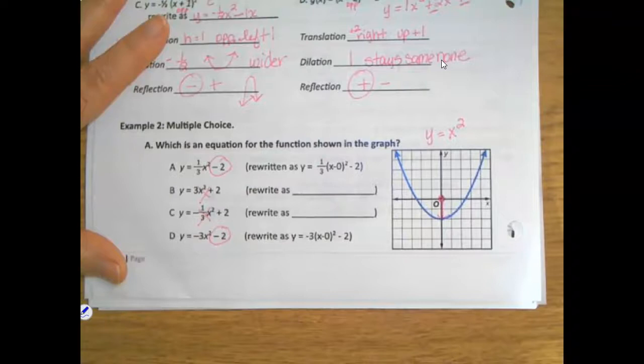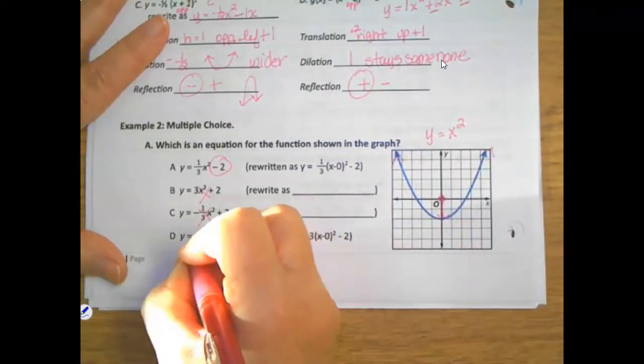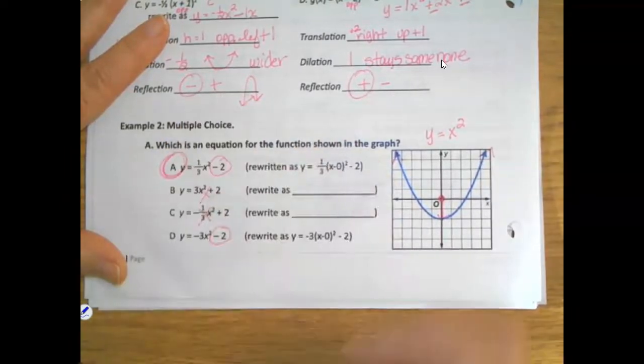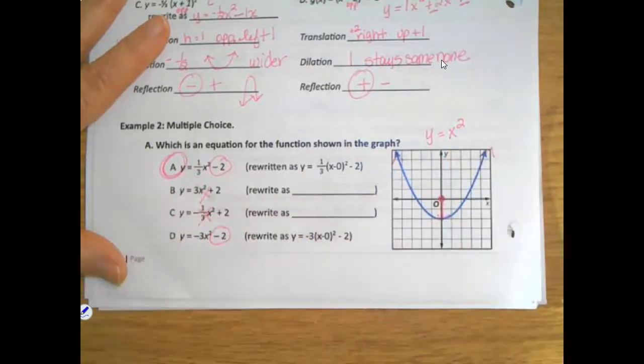The other thing I can see with this is that it's going upward. My A is positive, since this graph is going upward. So it has to be this one. Also, you can see that this is wider, so it has to be that fraction. So there's so many things that'll help you with this one.